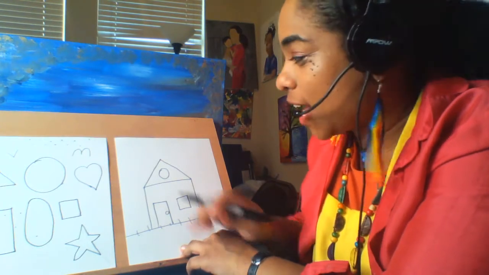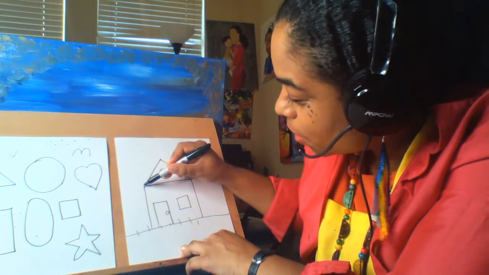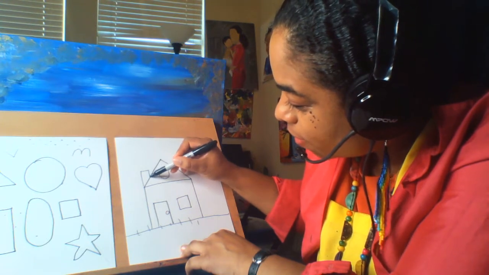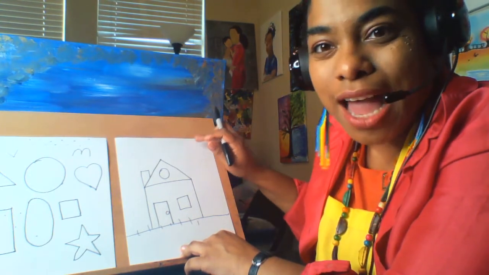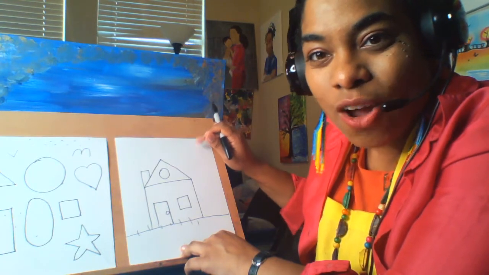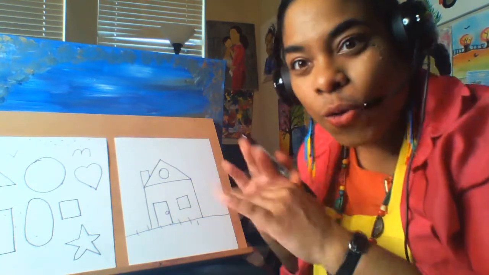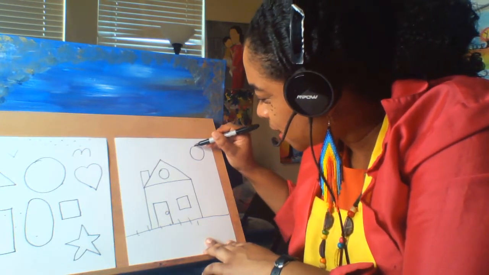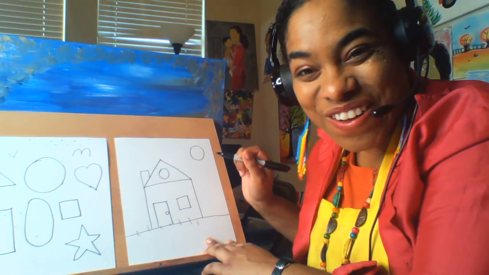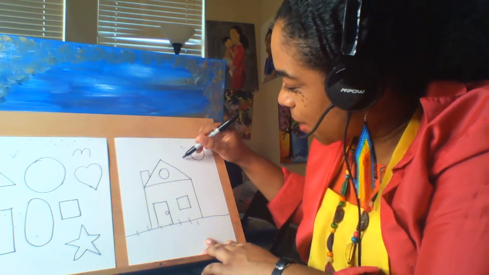Now, if you want to make a shape for the chimney, you can make a square or a rectangle and stop when you get to the triangle. And you can make a sun or the moon. Is it daytime or is it nighttime? I'm going to make a sun. What shape am I drawing for my sun? A circle.